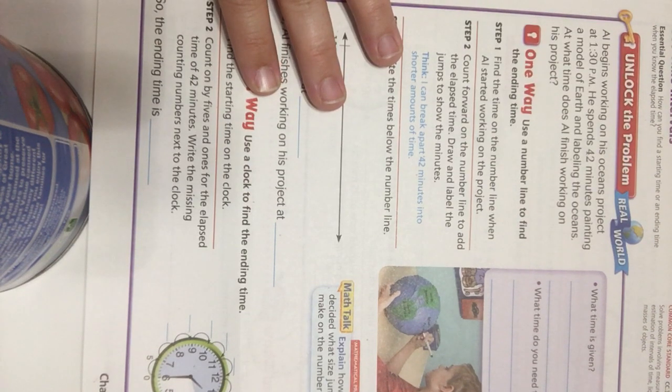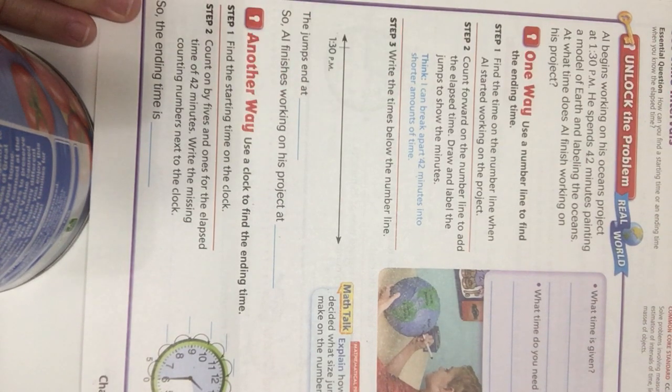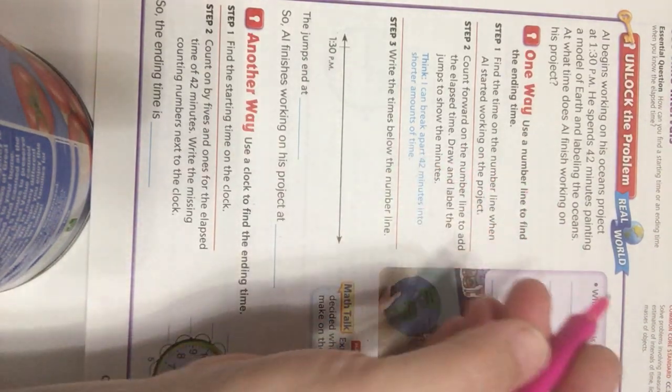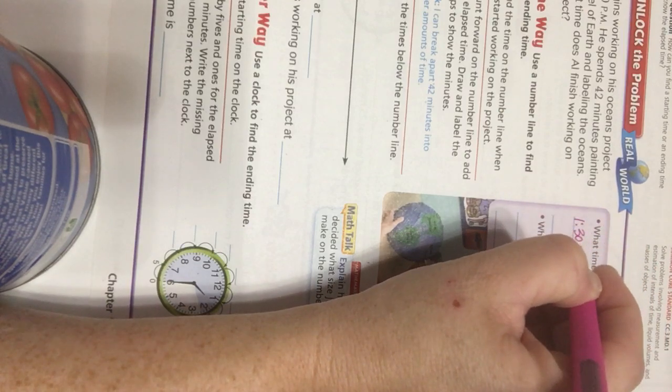So Al begins working on his ocean project at 1:30. He spends 42 minutes painting a model of the Earth and labeling the oceans. At what time does Al finish working on his project? So let's think about this. We're going to break this down. What time is given? It is 1:30 p.m. And 1:30 is the time he begins working. So we're going to just put that he begins working on his project.